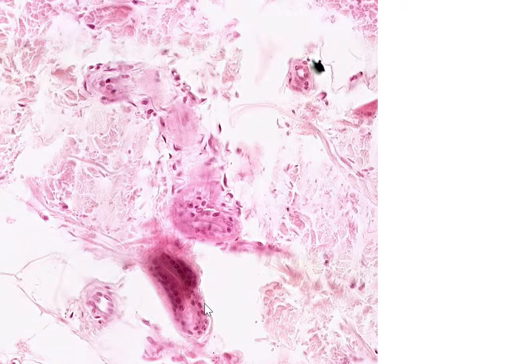Eccrine glands basically consist of simple columnar cells. Simple columnar cells that can either be dark cells that produce a protein, or clear cells that produce the watery part of the eccrine sweat glands.